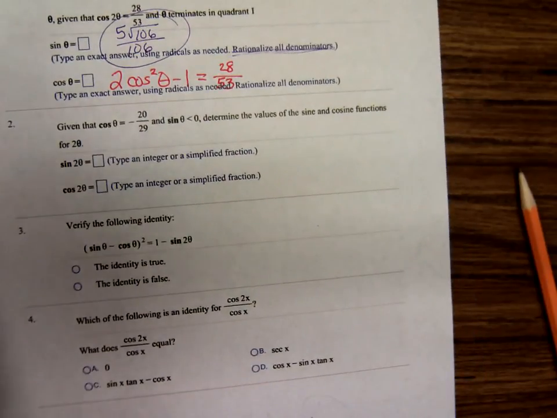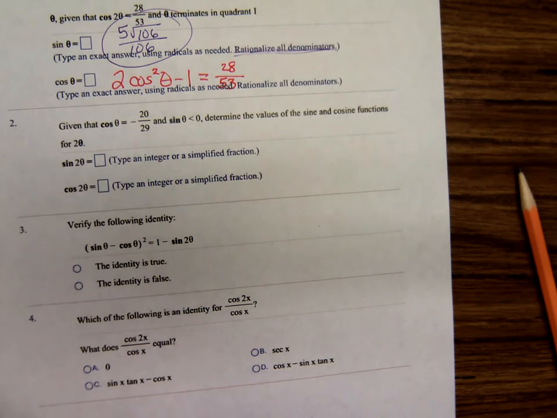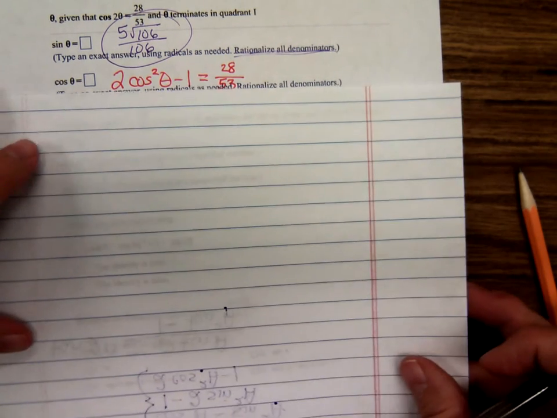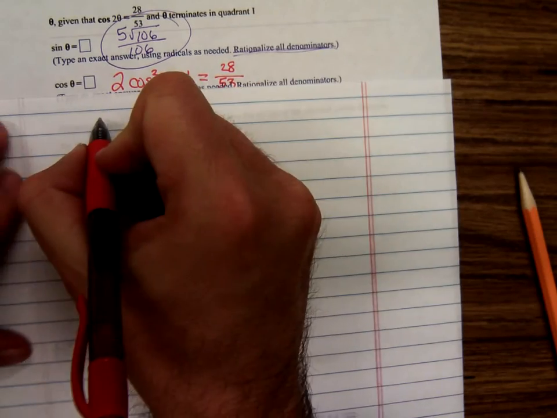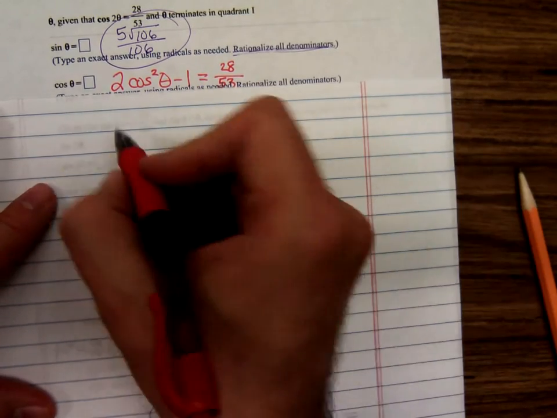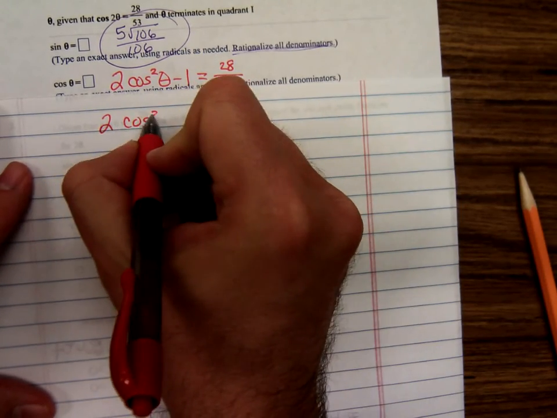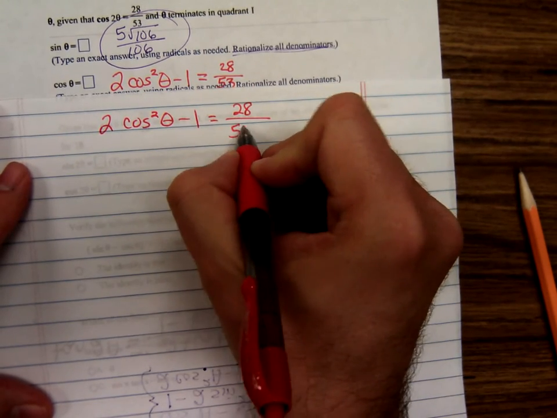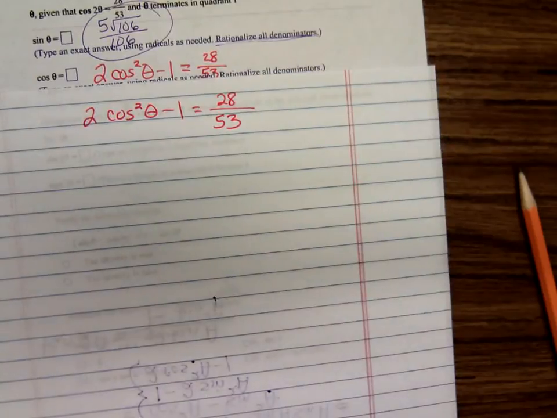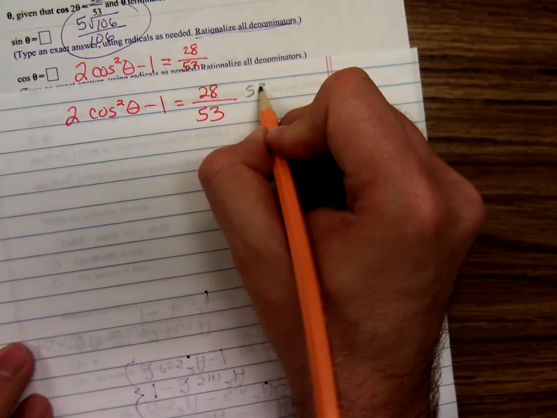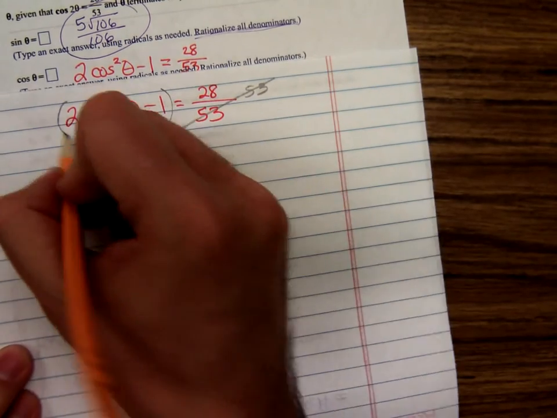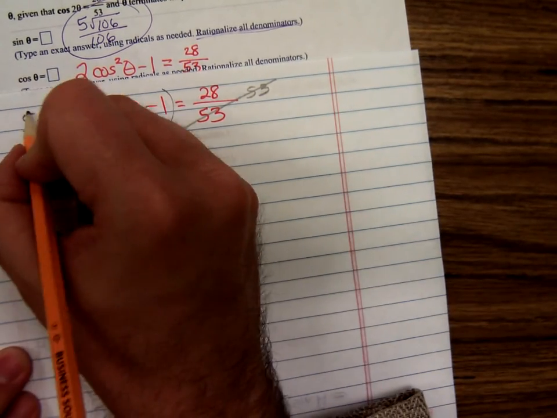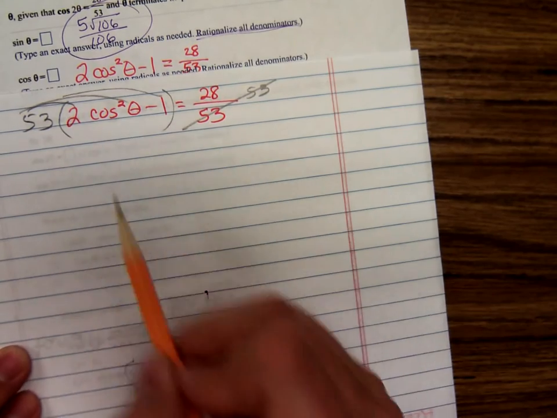Let me look at a clean sheet of paper. Right here. So, 2 cosine squared theta minus 1 is 28 over 53. Would y'all multiply through by 53? Yeah, I think I'm going to, since I've already told you I'm Timothy Priscilla, I may as well continue with getting rid of the fraction.